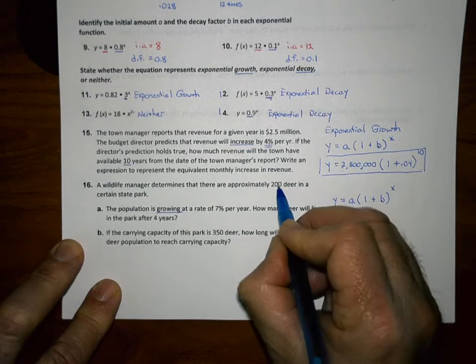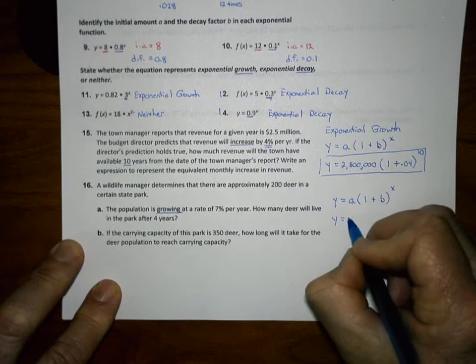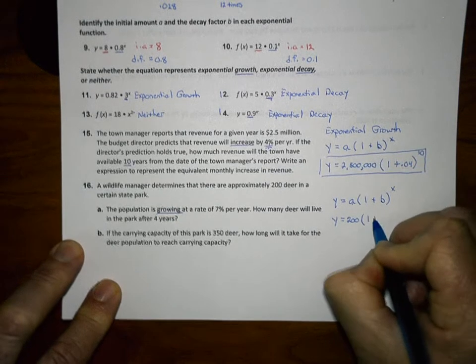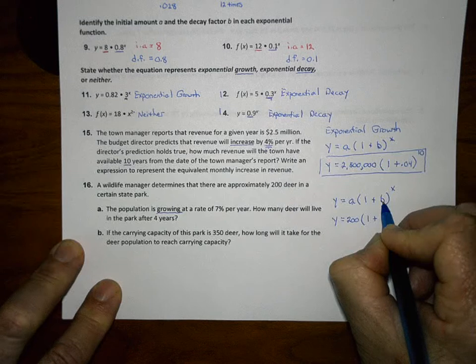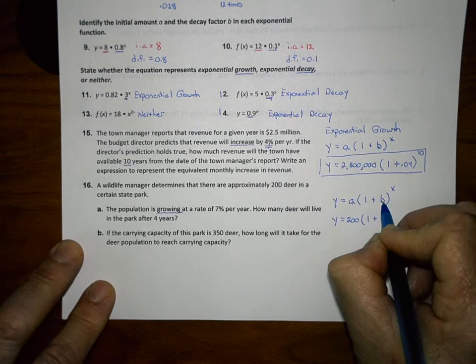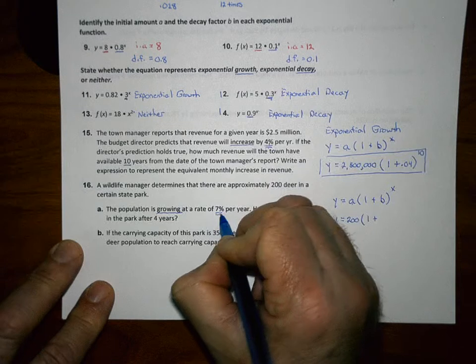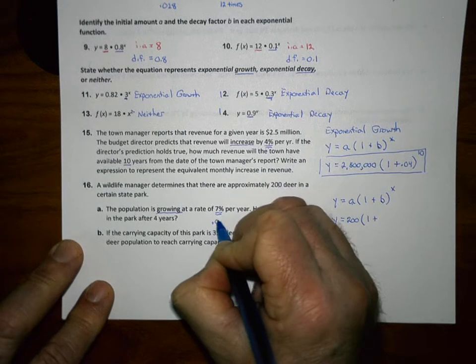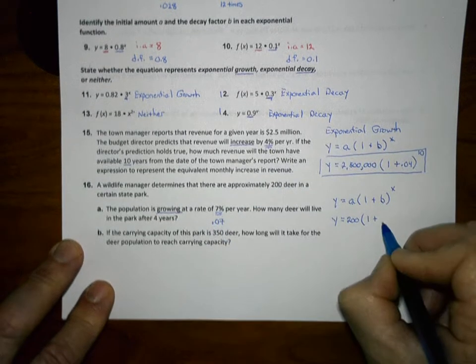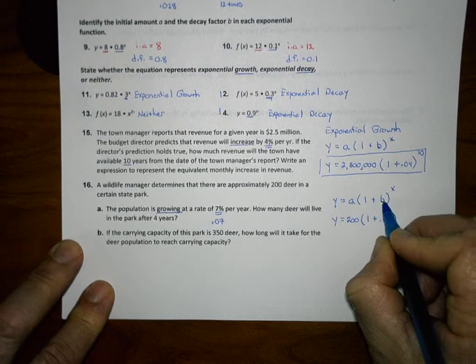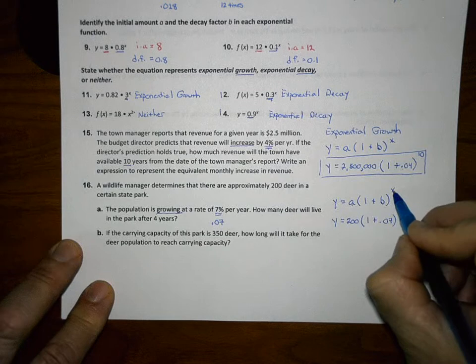The initial amount is 200 deer. So A is going to become 200. Then I'm going to multiply this by 1 plus, and then remember B is the growth percentage. So it's whatever the problem is growing by, as in the percent. And we can see the population is growing at a rate of 7%. Well, 7% is 0.07 as a decimal, and I always express my growth percent, B, as a decimal, and X is going to be the time, okay?